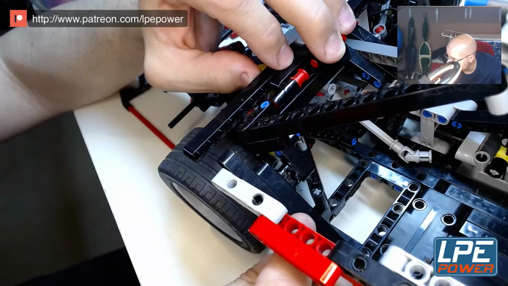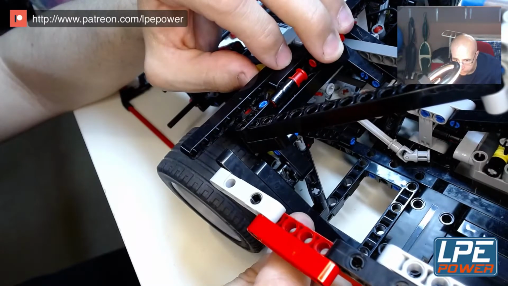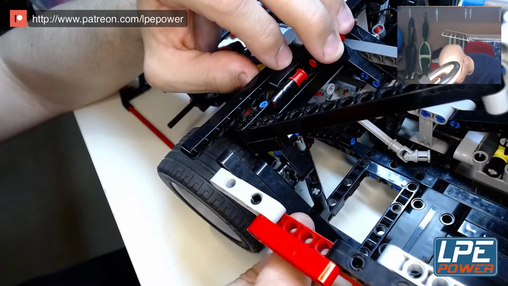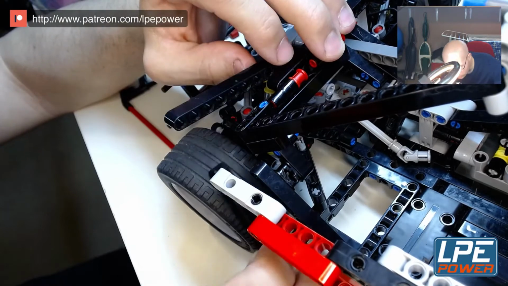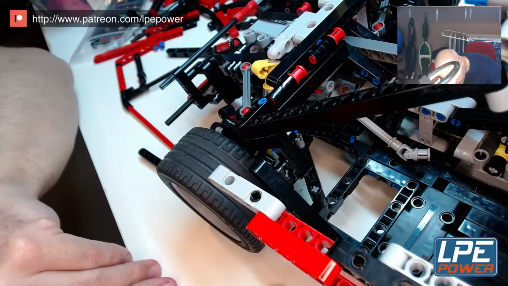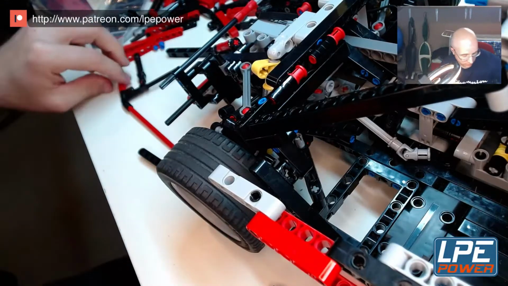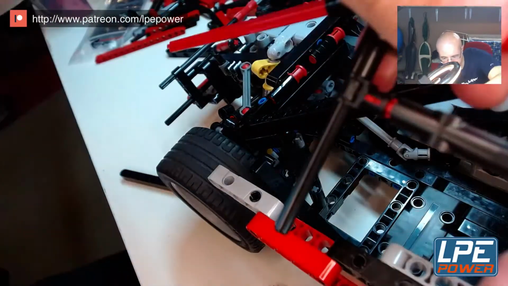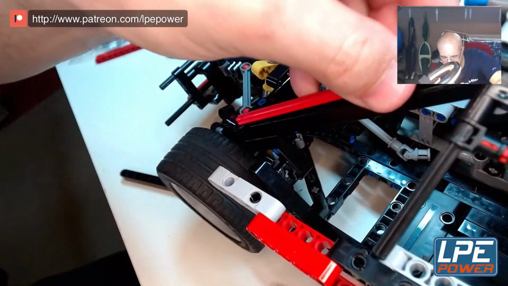There is some scope here. But ideally, this would be even further back. Yeah. But then, how do we attach this here to the door?